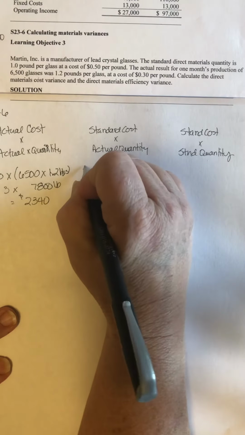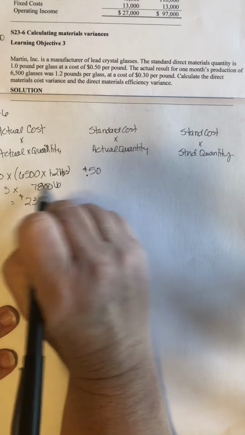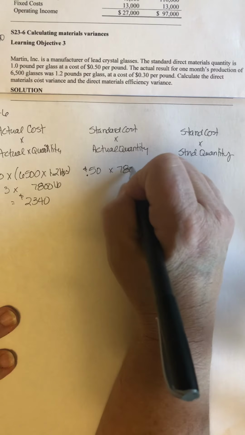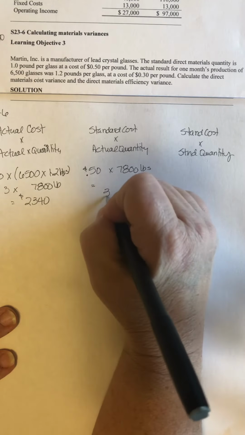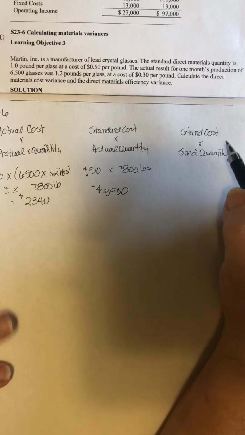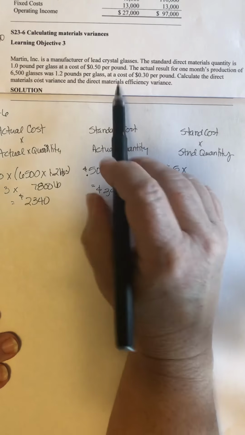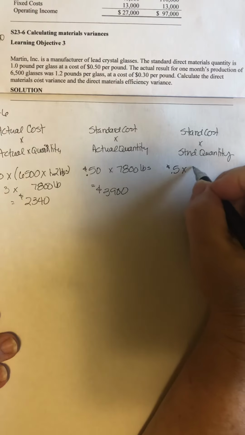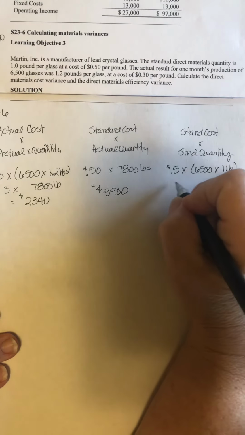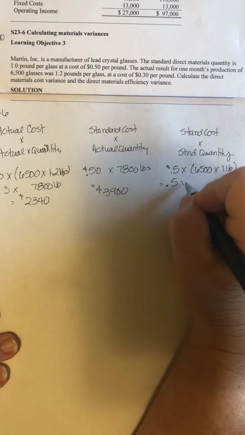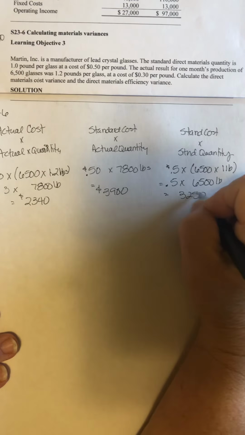Okay, they had budgeted to spend 50 cents a pound. All right, the actual quantity stays the same, so it's the same 7,800 pounds. So you multiply that out, that's 3,900. All right, and then standard cost is still 50 cents. But they should have used 1 pound per glass, so you're going to do the actual production times the standard quantity. So 0.5 times 6,500 pounds, and that's 3,250.